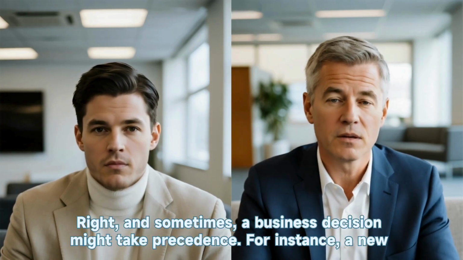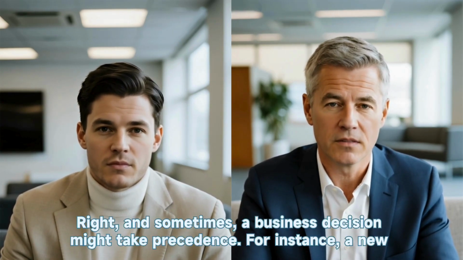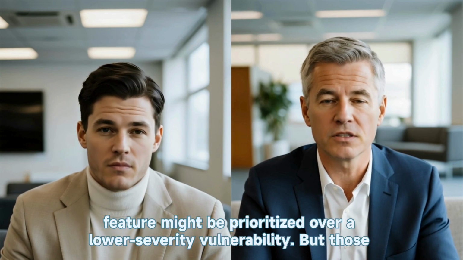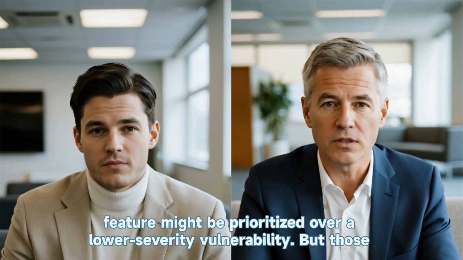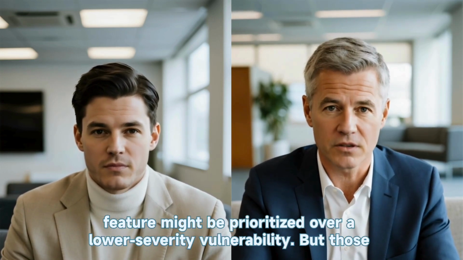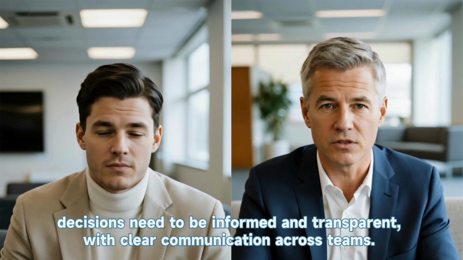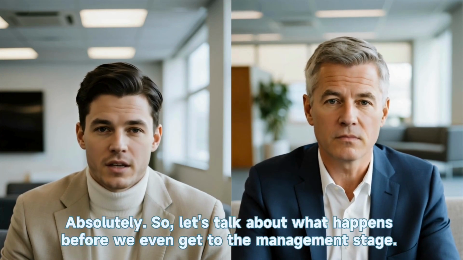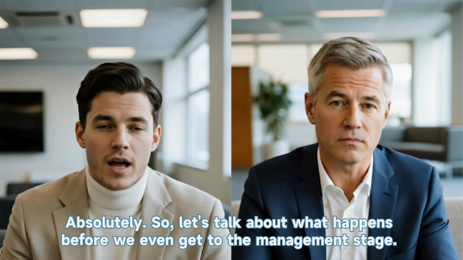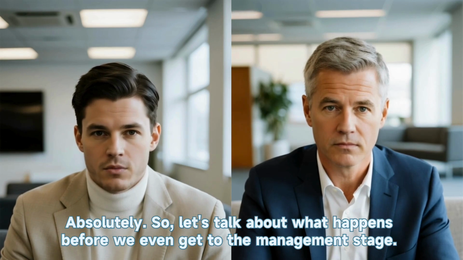Right, and sometimes a business decision might take precedence. For instance, a new feature might be prioritized over a lower severity vulnerability. But those decisions need to be informed and transparent, with clear communication across teams. Absolutely. So, let's talk about what happens before we even get to the management stage.